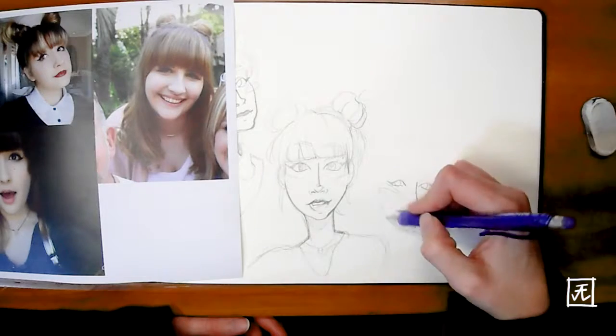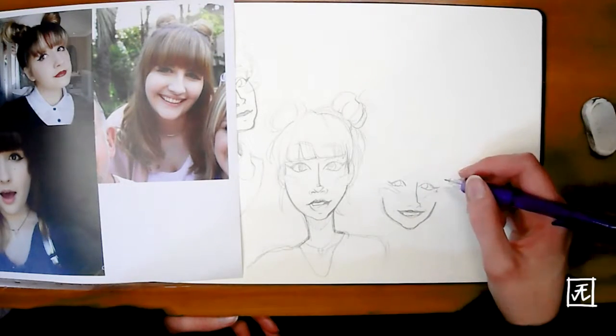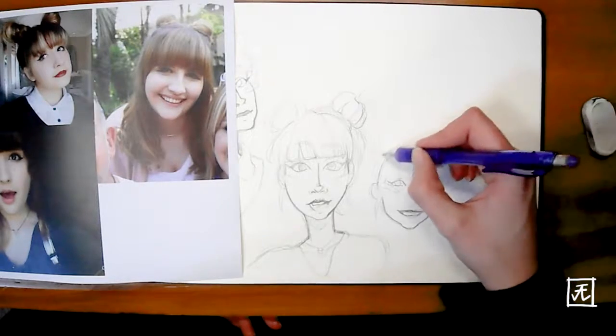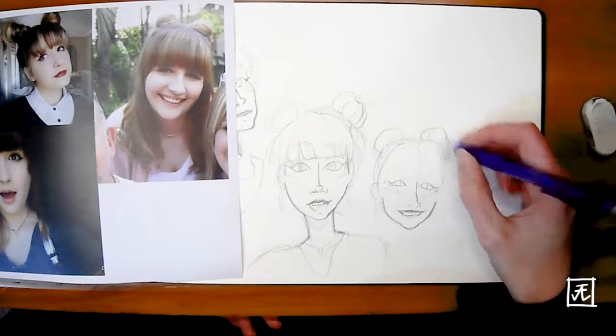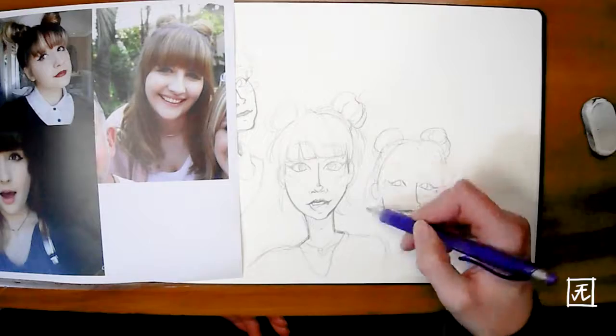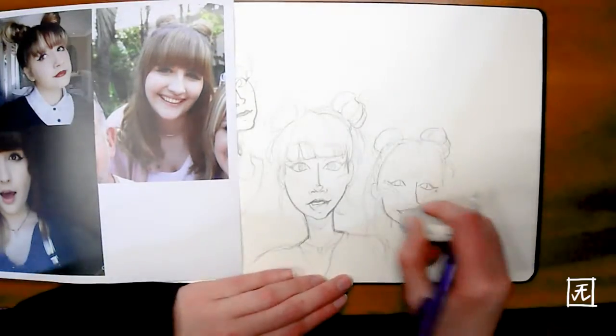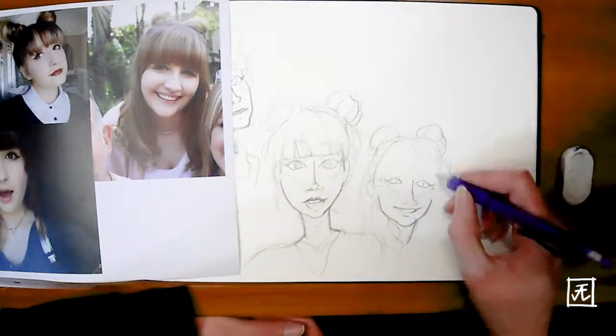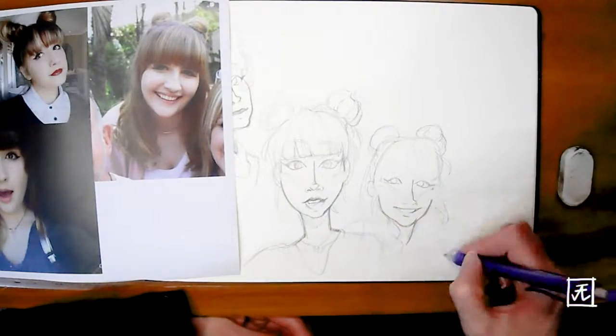So, like you can see, I'm really struggling with this face. The proportions aren't working, the hair's not working, the eyes aren't working. But eventually I get it to a point where I'm okay with it, but it's not my favorite drawing out of all the ones I've done on the page.